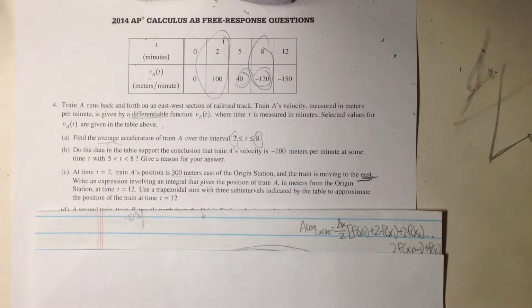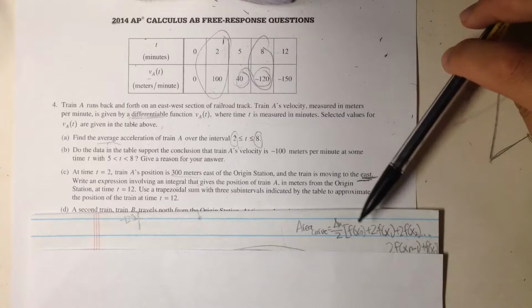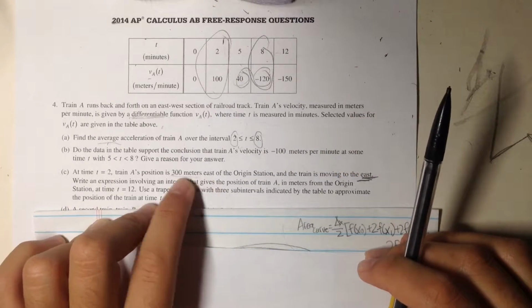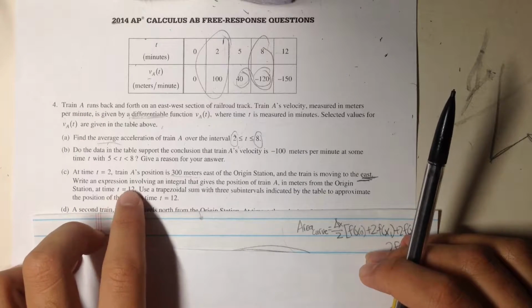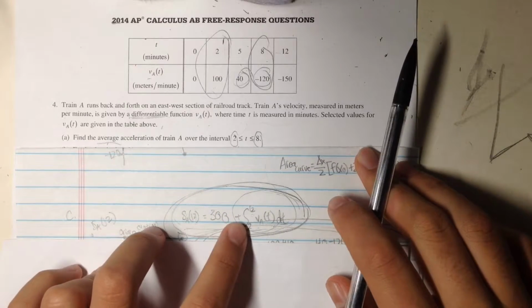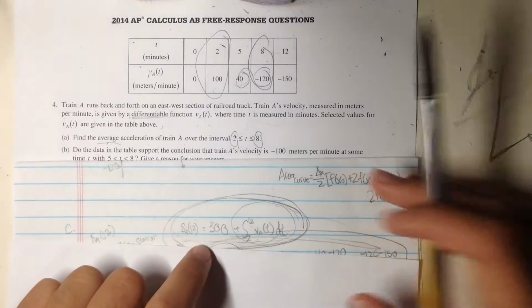Okay, so for part C of this problem, it asks us to find train A's position at time t equals 12 minutes when it started out at t equals 2, being 300 meters east of the origin station, according to these values right here. And then use trapezoidal sums to approximate that value. So in order to find this expression that represents the position function when train A is at 12, we get 300 plus the integral from 2 to 12 of this velocity function.